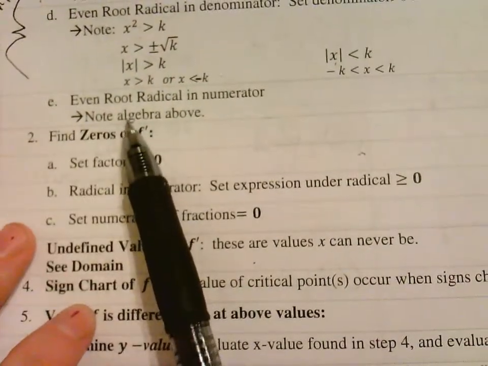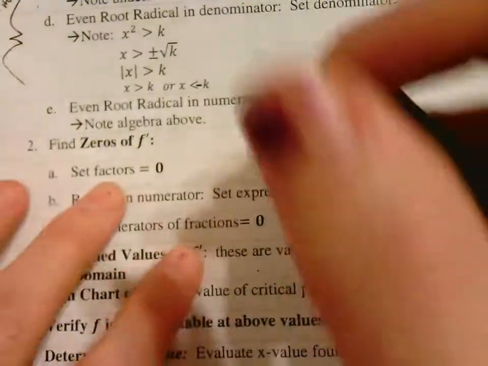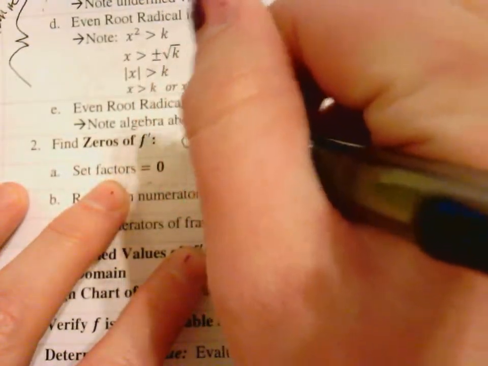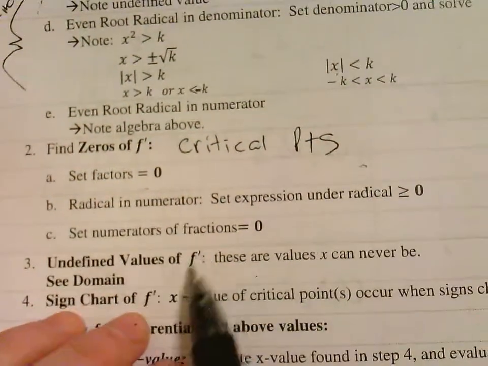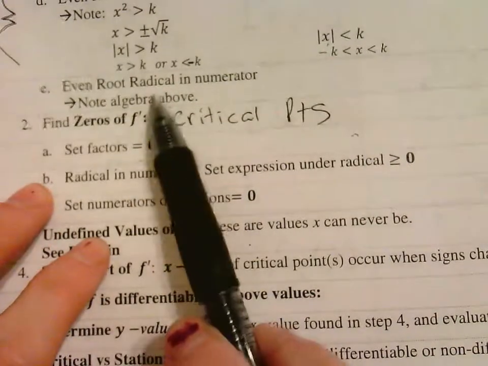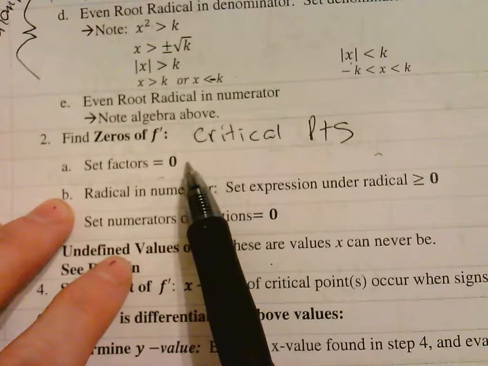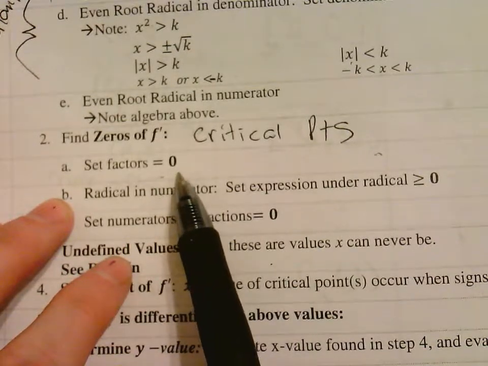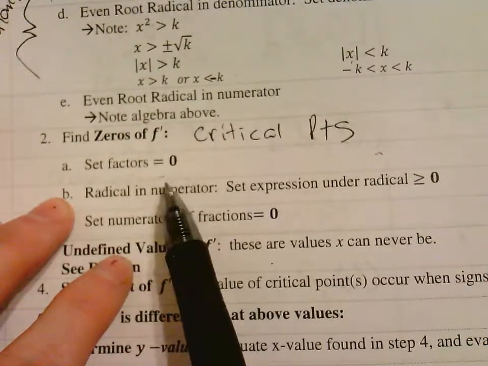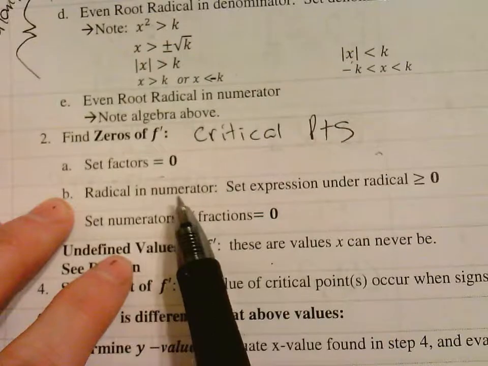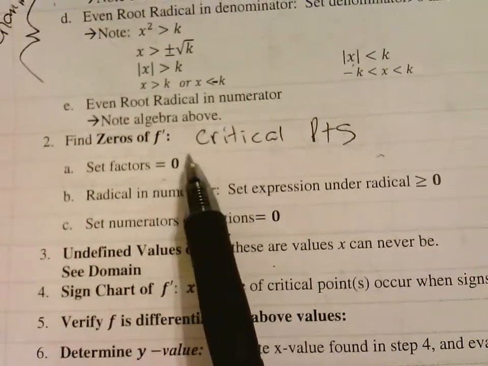Okay, so now we're going to be finding the zeros of f prime, or what we like to call the critical points. Okay, so you have f, you found your derivative, you found your f prime. So now you're going to set the factors equal to 0. So get really good at greatest common factor and just factoring in general. It'll help you. And set anything that's a negative root into the denominator. Alrighty? So anyway, you found the derivatives. You set them equal to 0.